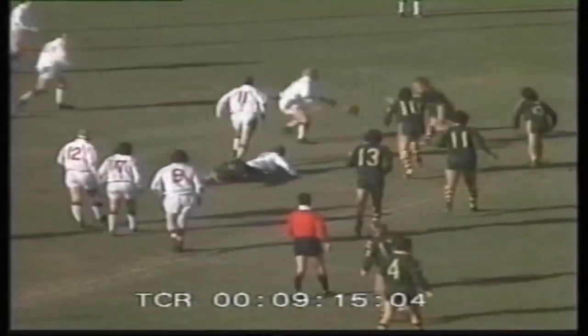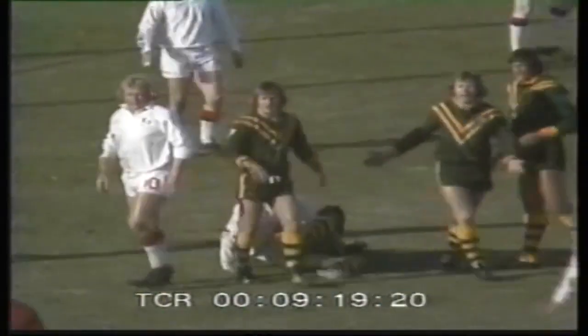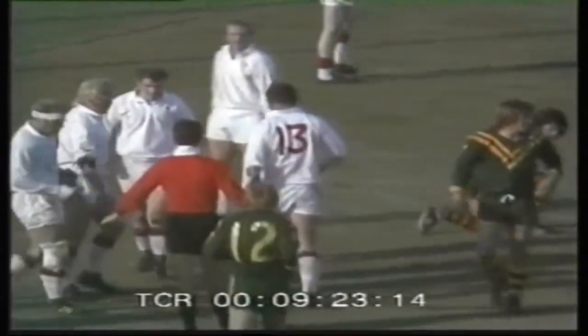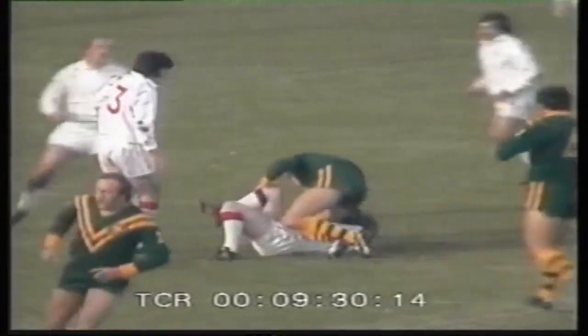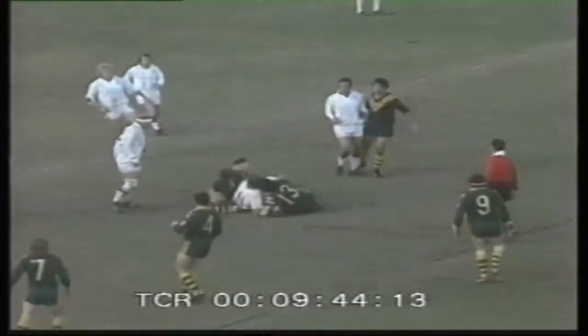Nash at dummy half to Millward. Stevens the tackler. Cookson can't get hold of it. Australia's ball, but the referee, I think, has blown the whistle. He's ruled knock on. England's ball. Nash. And through Norton to Fairbairn. On the open side of that ruck, the centre Dill. Bridges now at dummy half to Morgan.